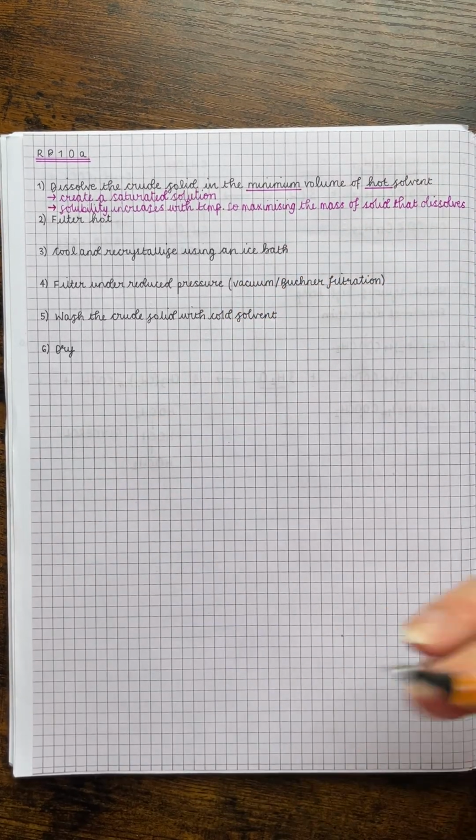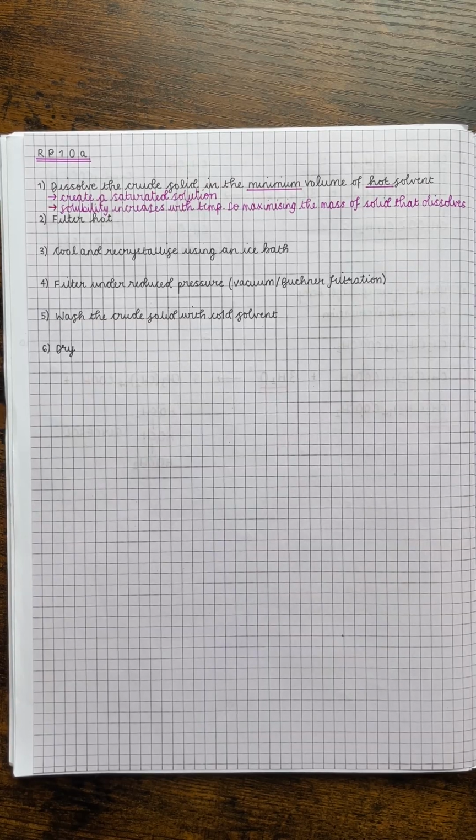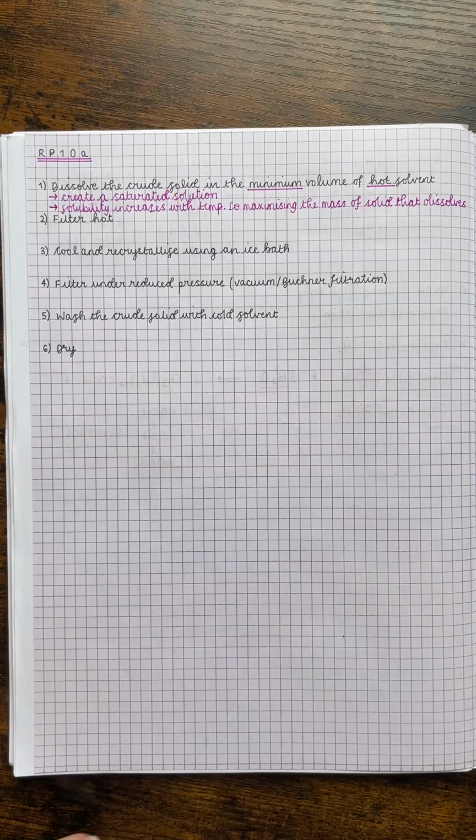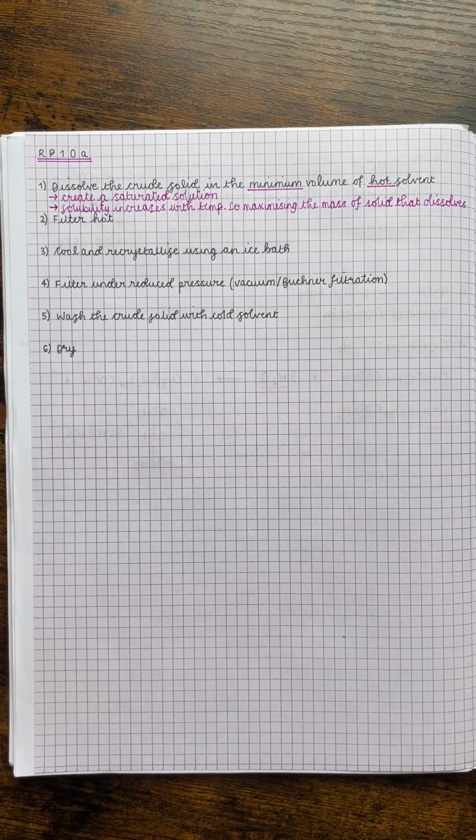Because again, if we're trying to purify our solid, we want to make sure we're purifying all of it and that we're not losing some of it. If we don't dissolve some of it, then in the next stage, when we filter it hot, that's going to get lost. So from a yield point of view, a hot solvent is important.